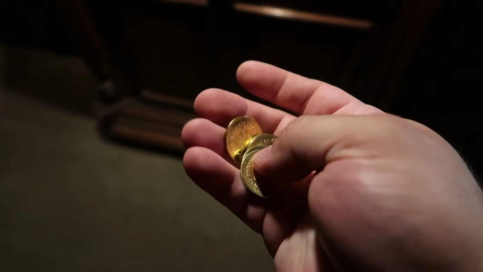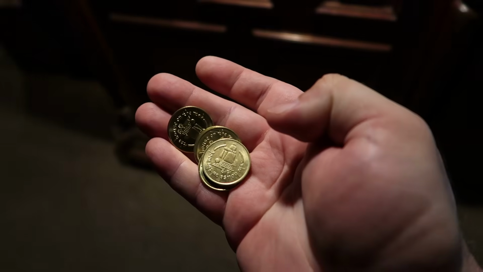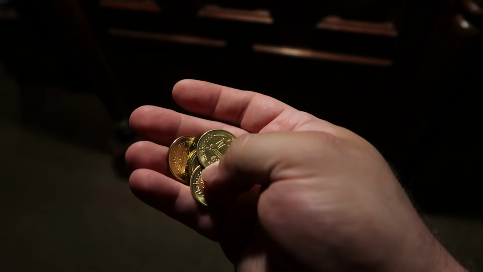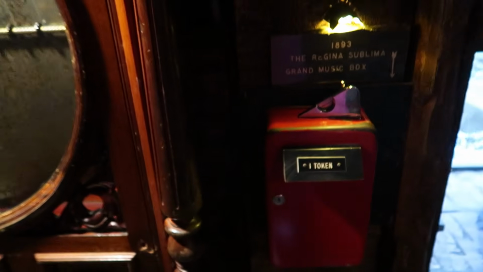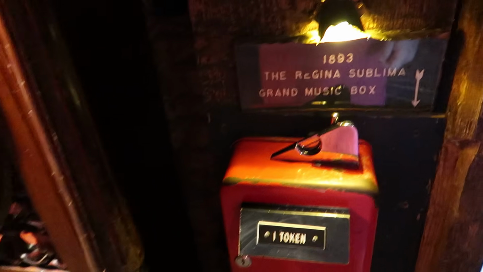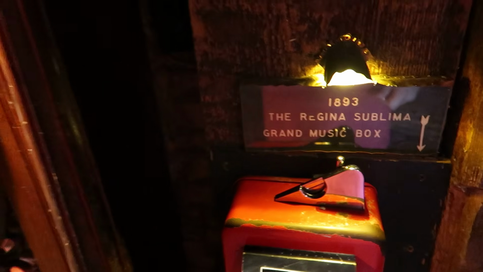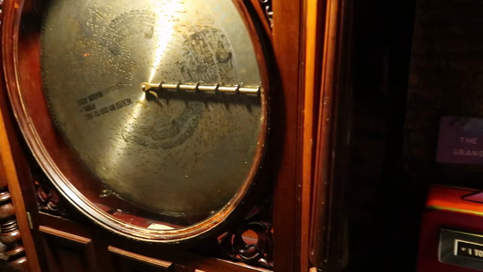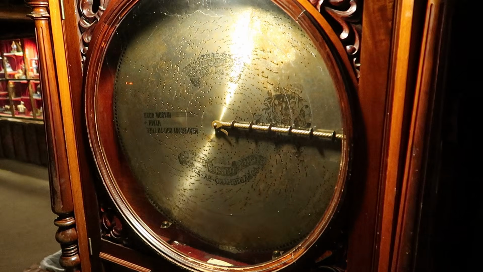Now at the beginning of the tour they give you $1 worth of tokens, and you can purchase more tokens if you'd like, and they activate any machine that has a red box. Here, this is a Regina Sublima Grand Music Box. So we will place one of our tokens in there, and the music will begin.